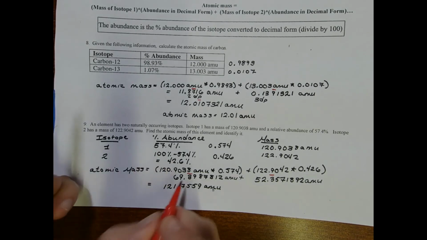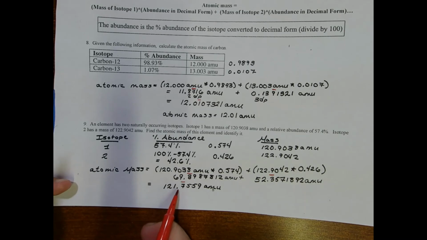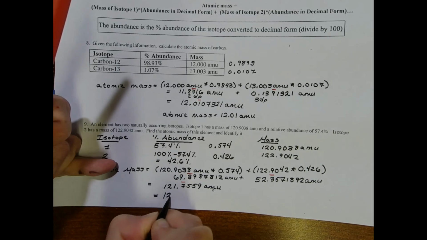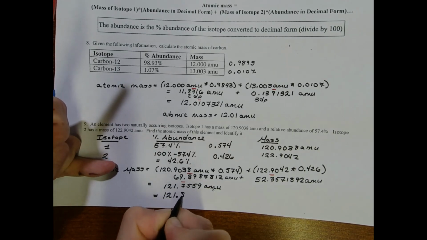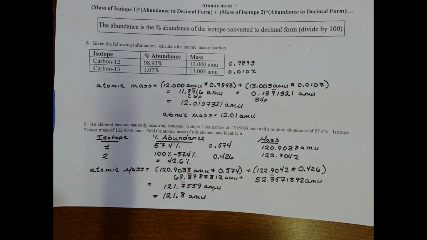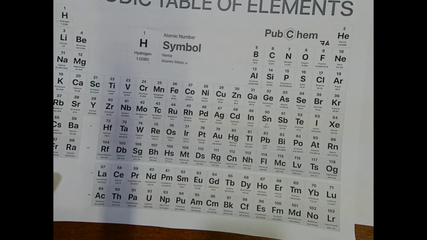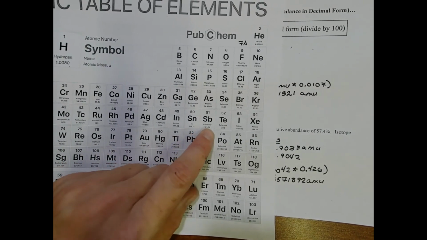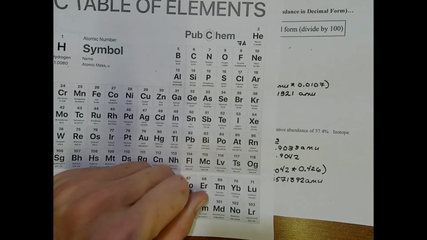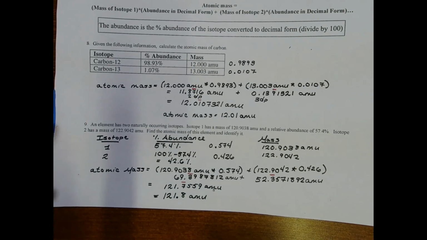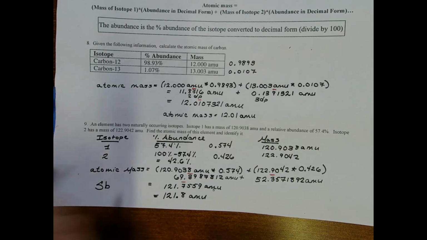So 121.75, I'm going to round up and I'm going to report my final answer as 121.8 AMU. Now they asked us to identify the isotope. So if we grab our periodic table, now we can use the periodic table because we're looking up a weighted or average atomic mass. 121.76. That's got to be it. We're looking at isotopes of antimony, or Sb.